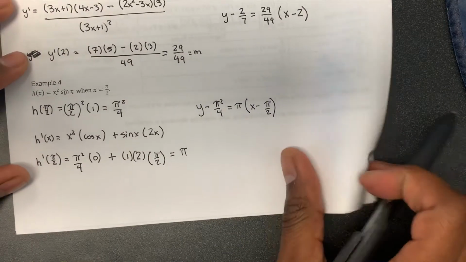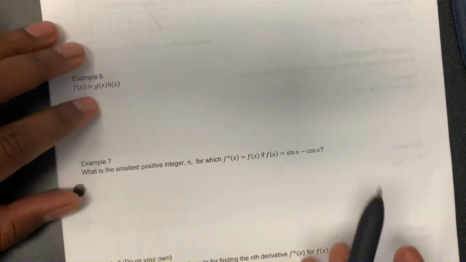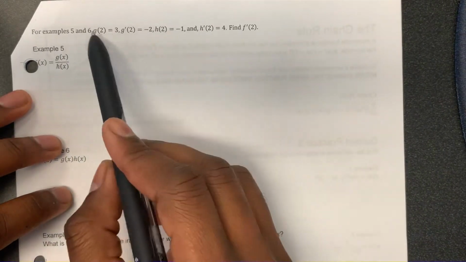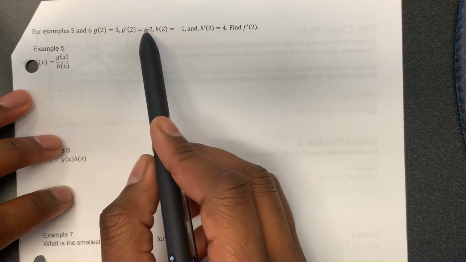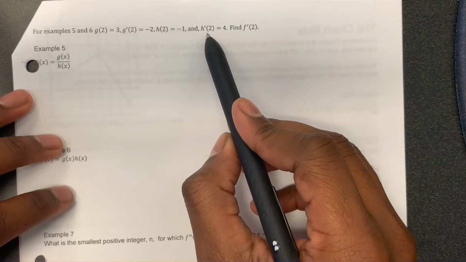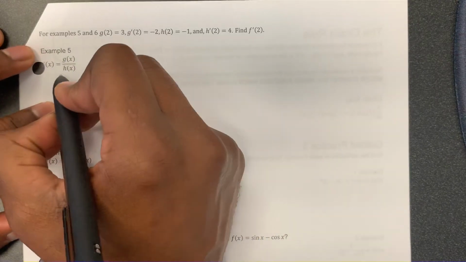Yeah, that's it. So over on this side, we have two different, so for examples 5 and 6, we are trying to find f prime of 2, given that g of 2 equals 3, g prime of 2 equals negative 2, h of 2 equals negative 1, and h prime of 2 equals 4. So this is f of x equals g of x divided by h of x.